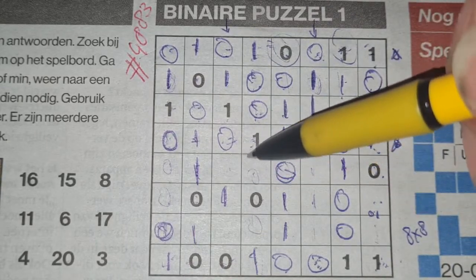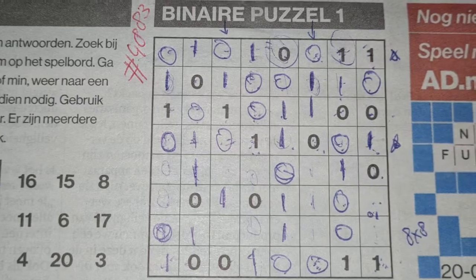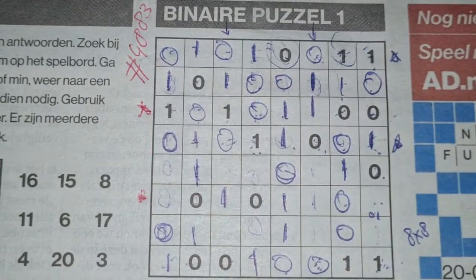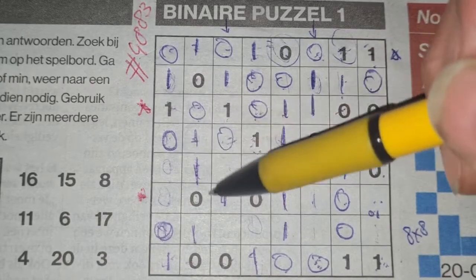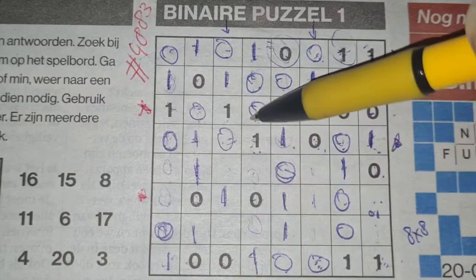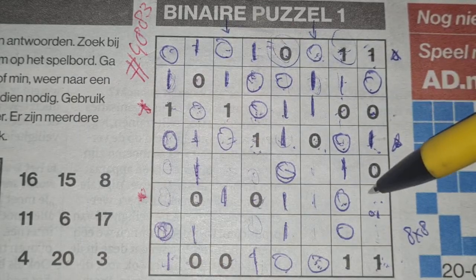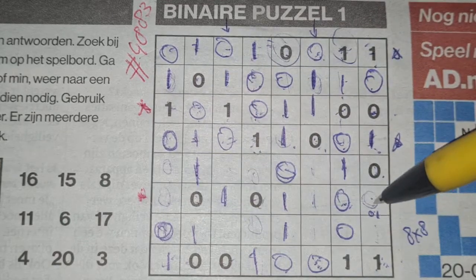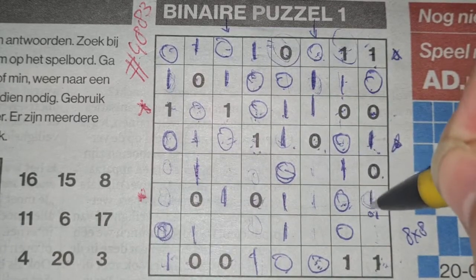Where is the opening? 3 O's. This row and that row. Look at the O's. Yes. Here no, and there no. This one, if I place the O there, then we have identical rows. So I cannot place the O here. Otherwise, we have identical rows. So this box should be a 1.